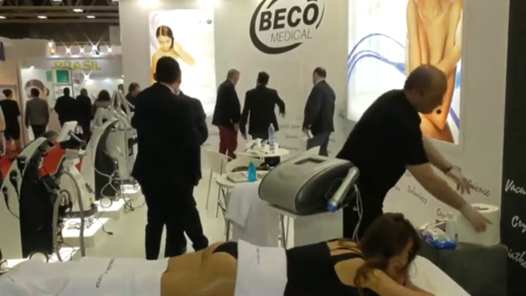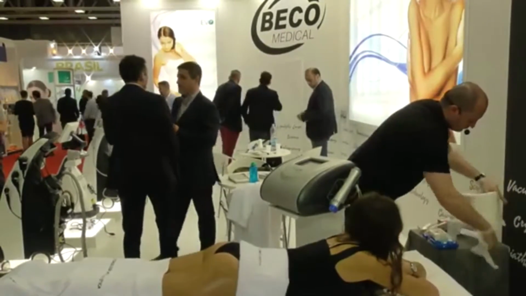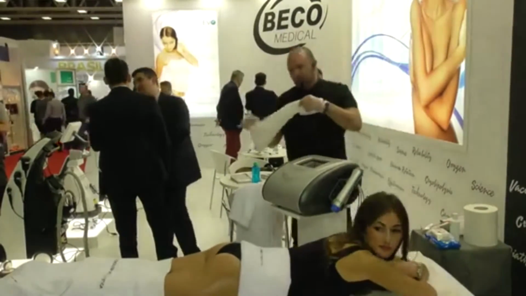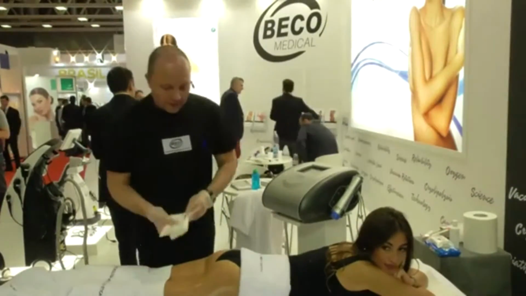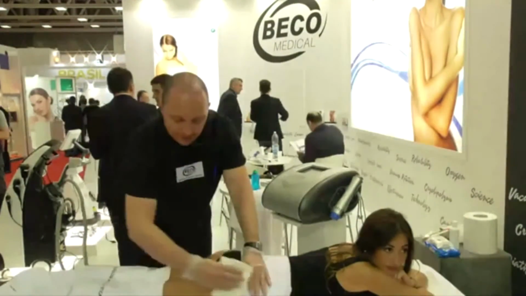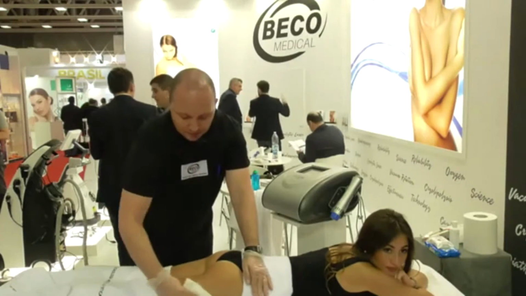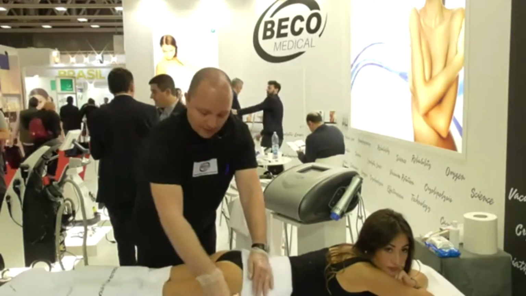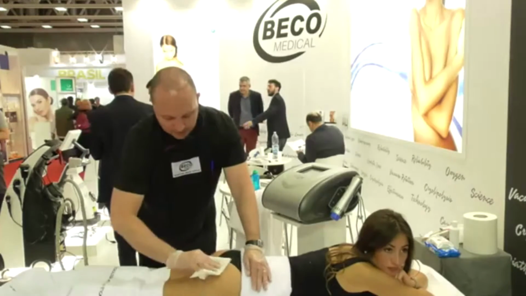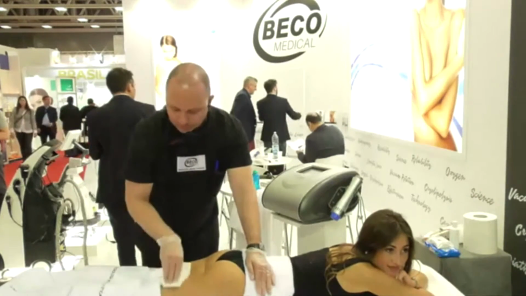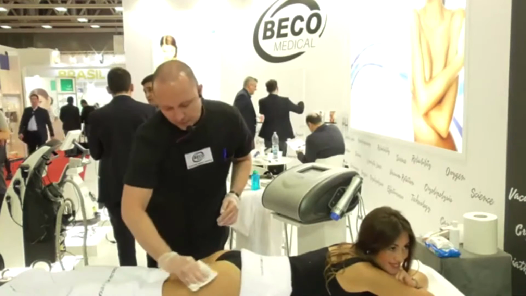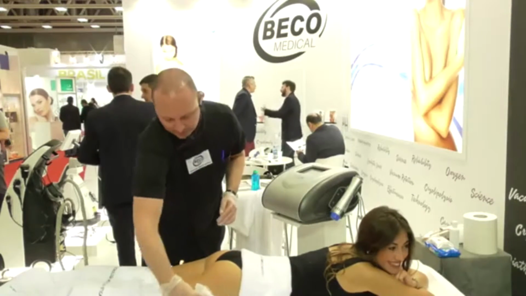So we take some paper. We clean it. That's right. And after that, the patient can perfectly do everything that she wants. She can go exercise, she can go working, she can go every day. That's right. So we clean it.